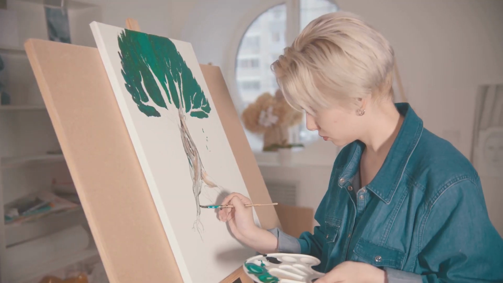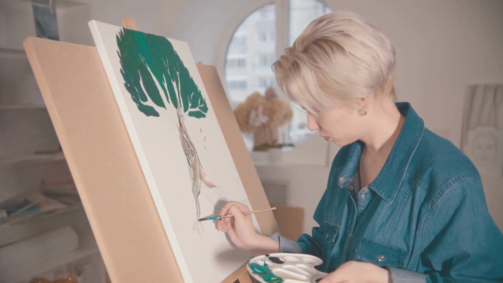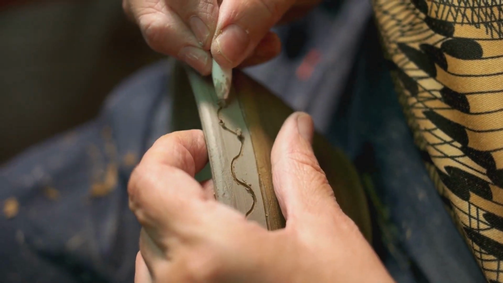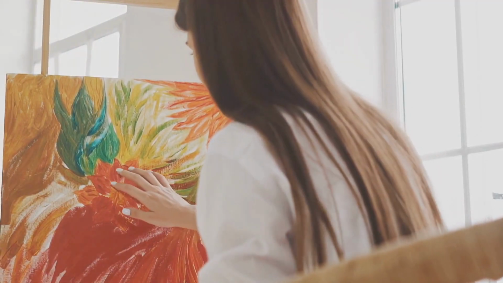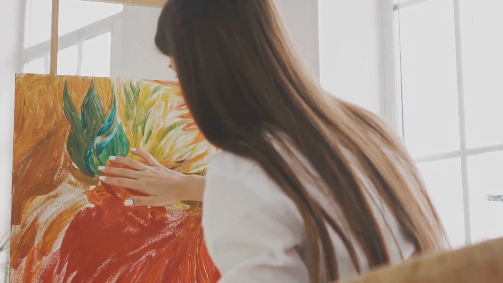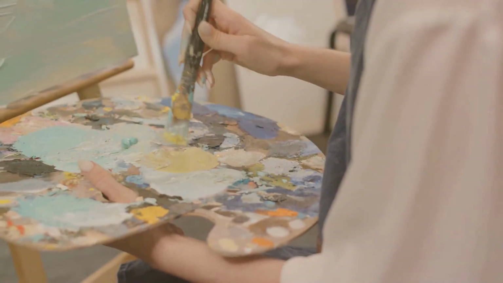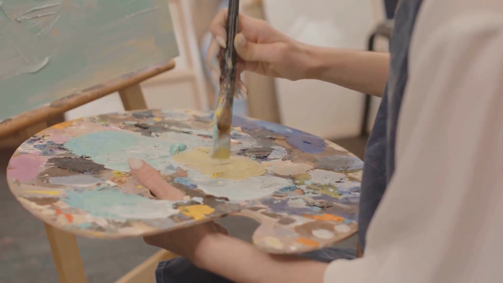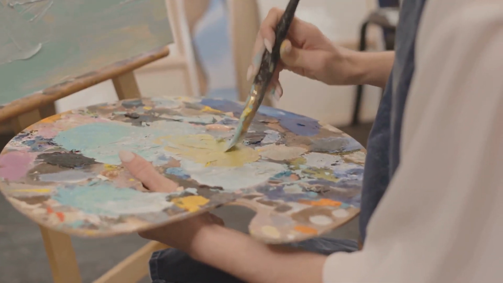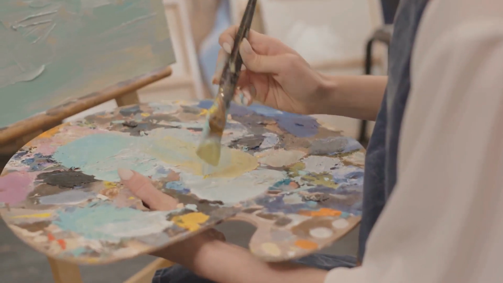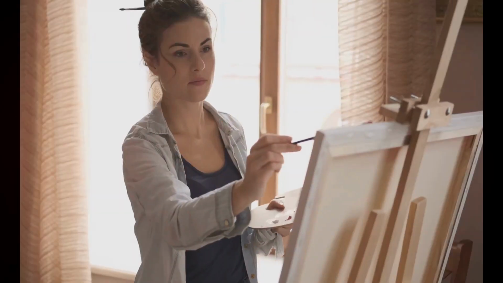Think about the textures you encounter in everyday life. The rough bark of a tree, the smooth surface of a polished stone, the delicate petals of a flower. Each texture evokes different emotions and associations. In your paintings, you can use texture to reinforce the emotions and ideas you want to convey. By using texture thoughtfully and purposefully, you can tell more compelling stories and create paintings that truly connect with your viewers.